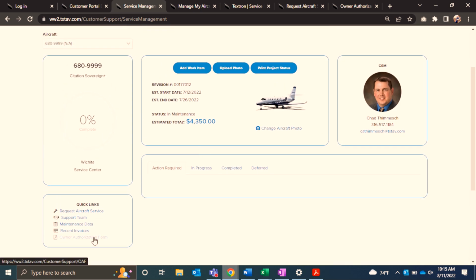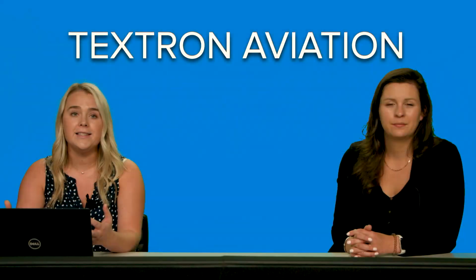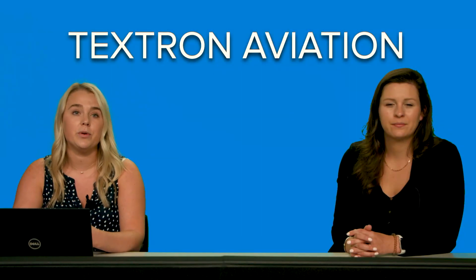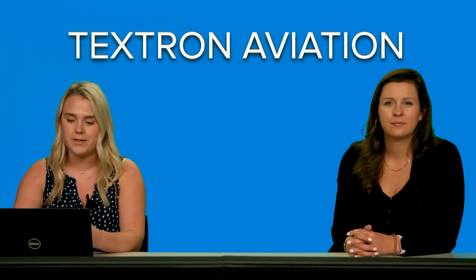The owner authorization form. This is now a digital form. Once you click that link, it will take you here. So what the owner authorization form is, if you're unfamiliar, any time that you need access to an aircraft that you don't own, or if you don't work directly for that owner, we require this form be signed. So we have a lot of management companies, and in that instance, we would request this form be signed before we're able to link the aircraft to your account.